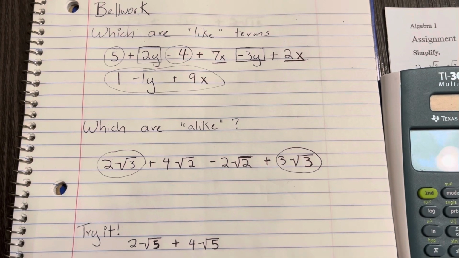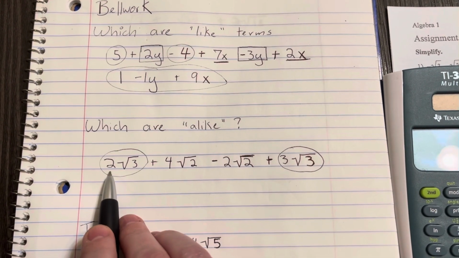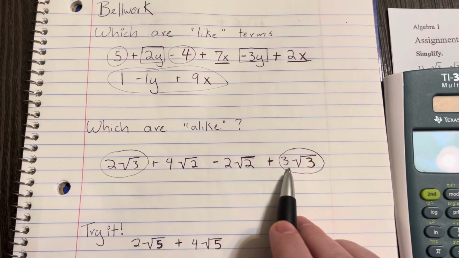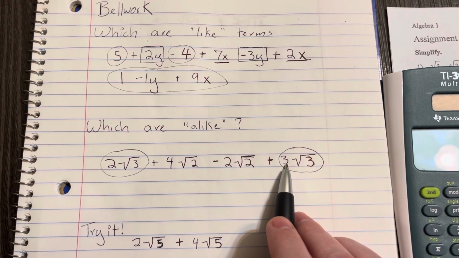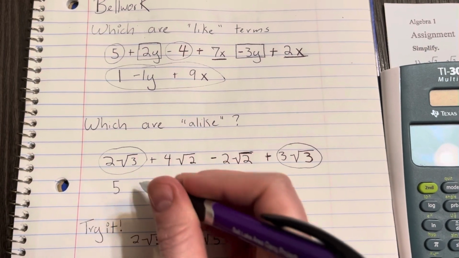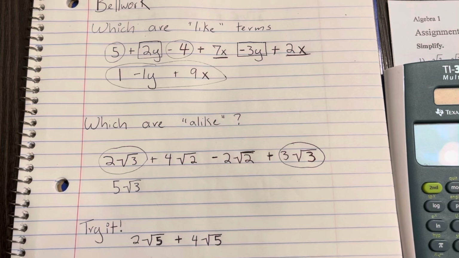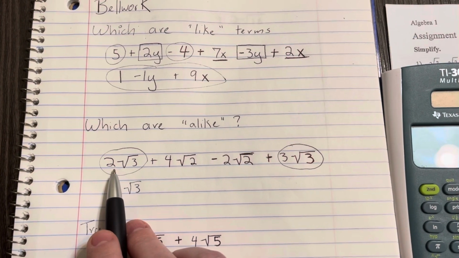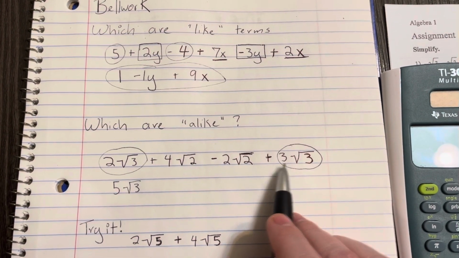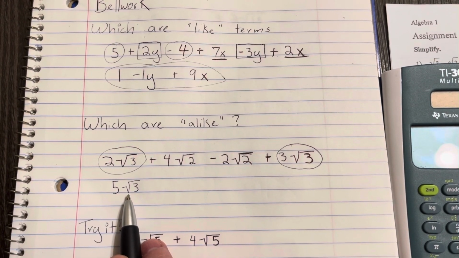That means we are allowed to add those together. So we're going to take the coefficients 2 and 3 and add those together to get 5 square roots of 3. Okay, there were 2 of them here, plus 3 of them here. So now we have 5 square roots of 3.